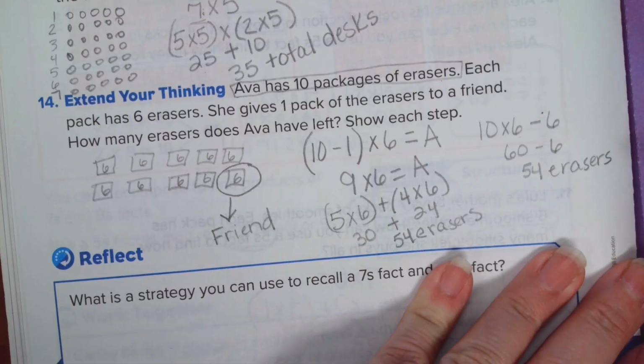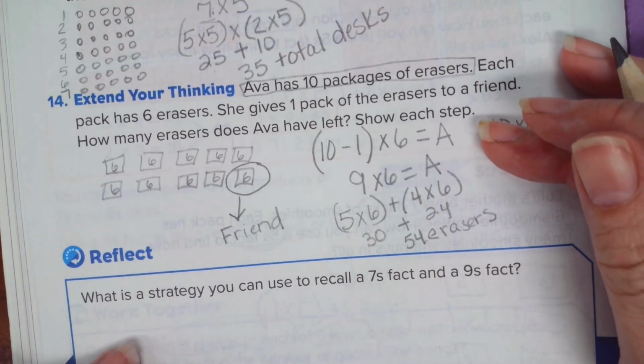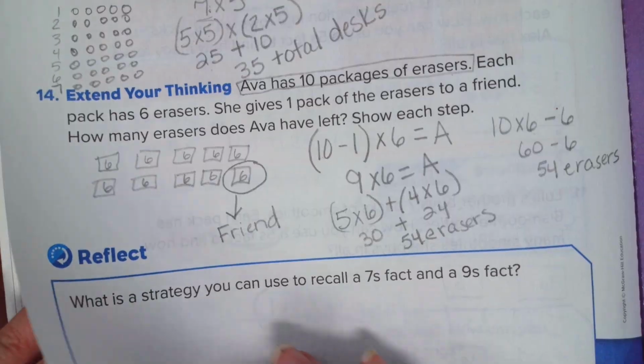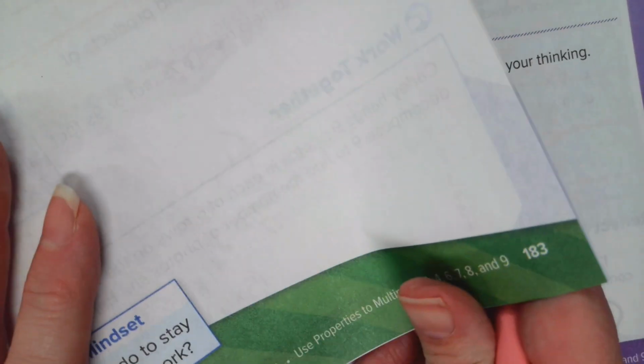Alright, ladies and gentlemen, you're going to tear this out. You're going to tear out all the way back to page 183. You're going to staple it to the work plan.